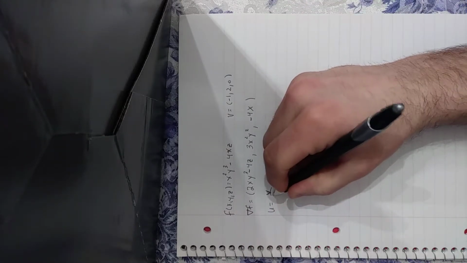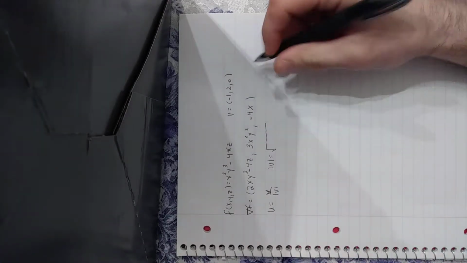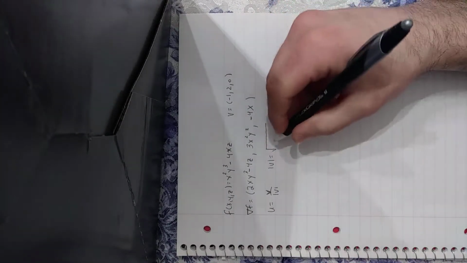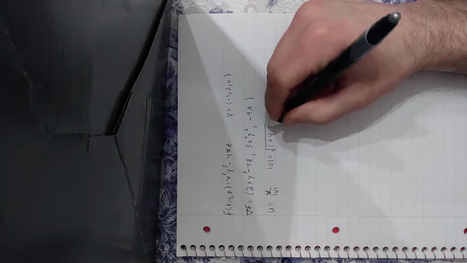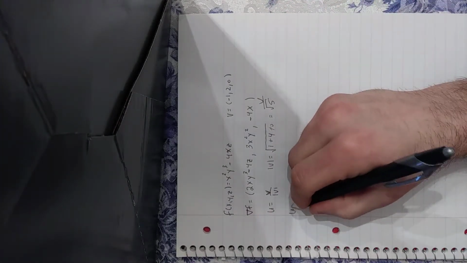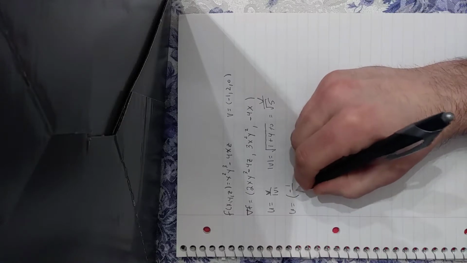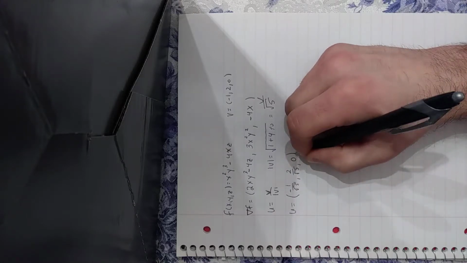So now we need to find our unit vector. And a unit vector, as we know, is just a vector divided by the magnitude of the vector. So we'll start off and find the magnitude of the vector, which is just the square root of each of the points squared. So negative 1 squared will be 1, 2 squared is 4, 0 squared is 0. So we have the square root of 5 over our vector. So our unit vector will be negative 1 over the square root of 5, 2 over the square root of 5, and 0.